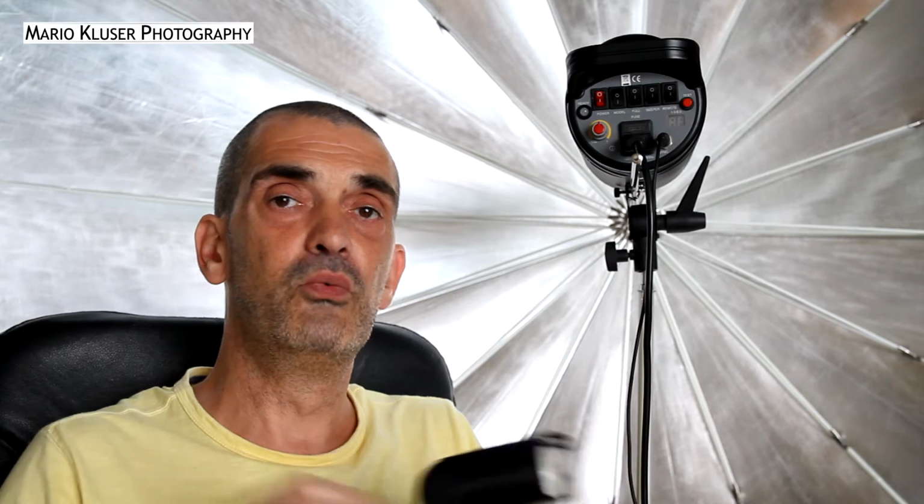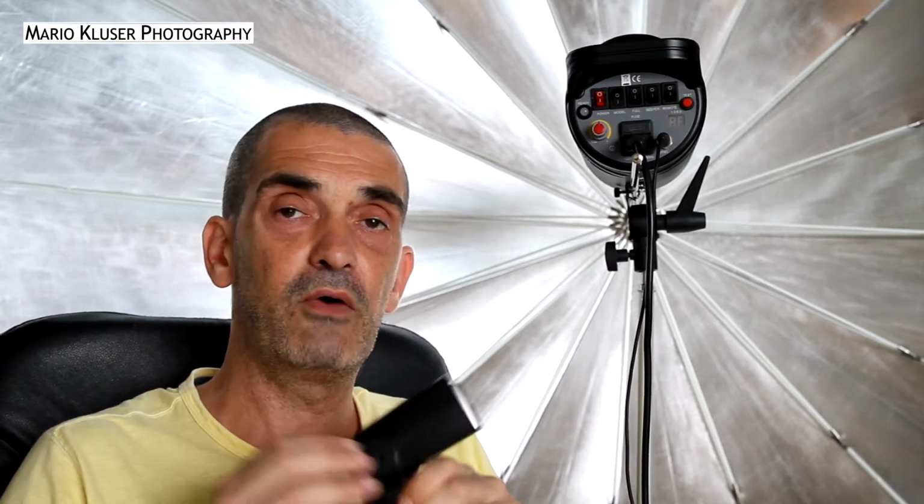If you shoot with your speed-lite, your camera should stand in manual mode. Of course, always, because via the shutter speed you will control the ambient light that comes in, and via the aperture you will control the power of the speed-lite that comes in, the amount of flash that you let in.